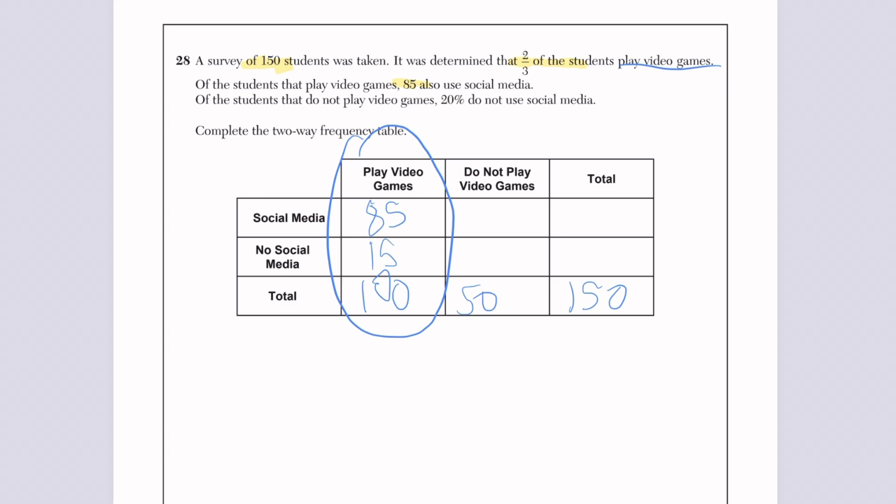Now, the next part of this is, of the students who do not play video games, 20% do not use social media. So, students who do not play video games is 50. 20% of them do not use social media. To find 20% of that, you convert this to a decimal, multiply by 50, and you get 10. So, those who do not use social media and do not play video games is 10. With that, we can figure out that 40 goes here, because 40 plus 10 is 50.